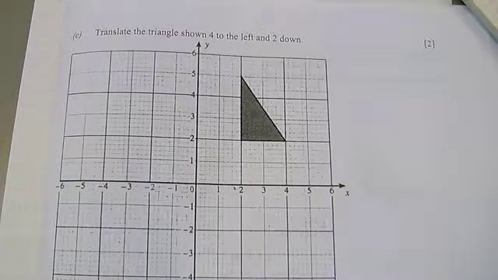Yes, mate. Yes. Is that what scale for you, Josh?